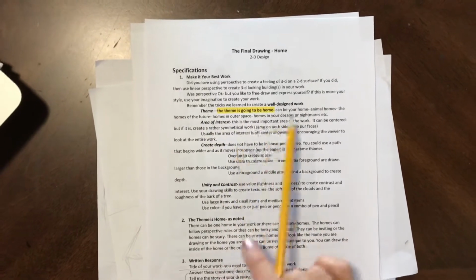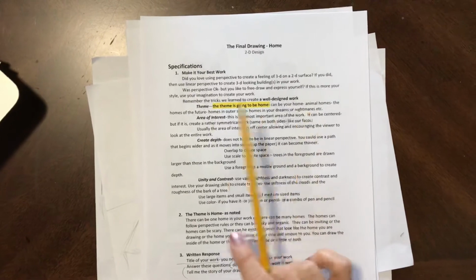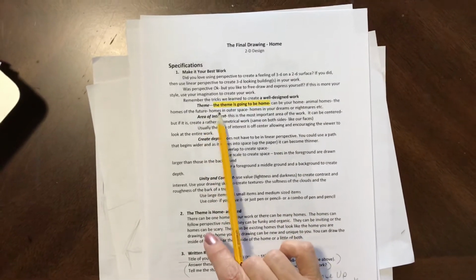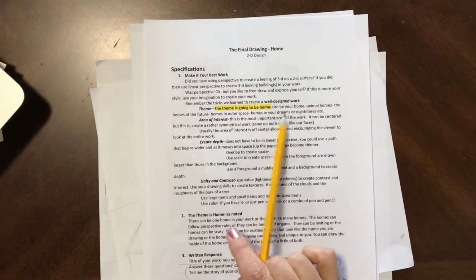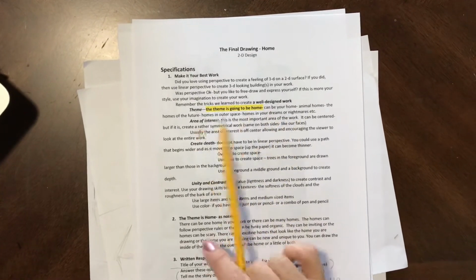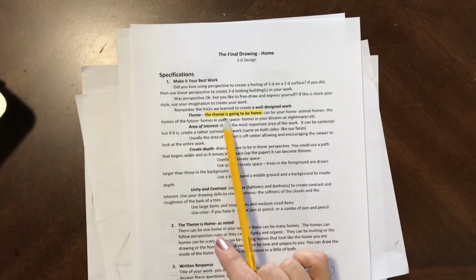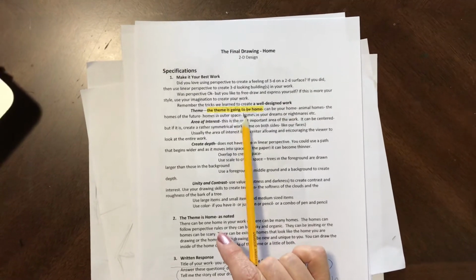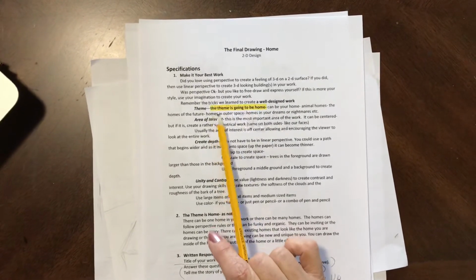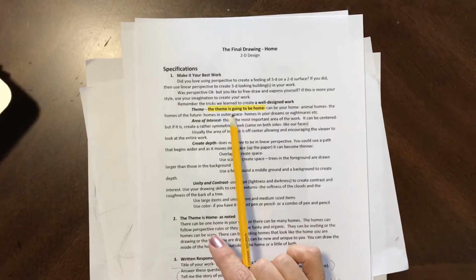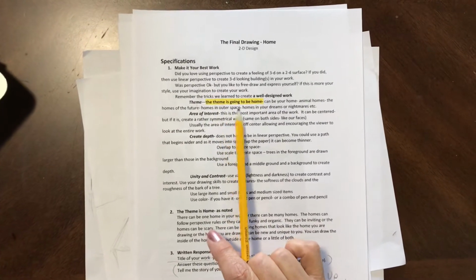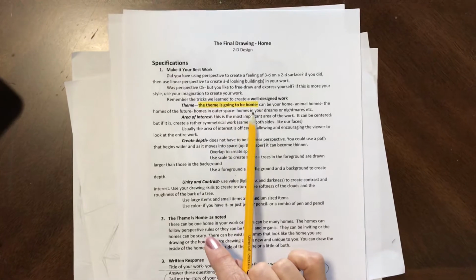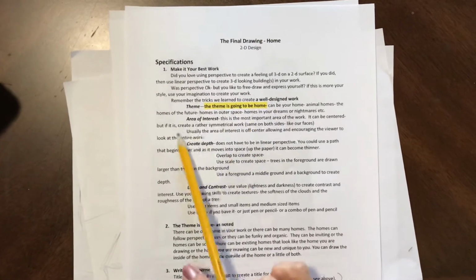It can be your home, it can be animals' homes, it can be the homes of the future, it can be homes in outer space, it could be the home of your dreams, your nightmare, etc. So use your imagination in this one if you really like to use your imagination. And if you are a more concrete person, maybe it's going to be more of an architectural type of drawing rather than something that has a lot of unique things within it.